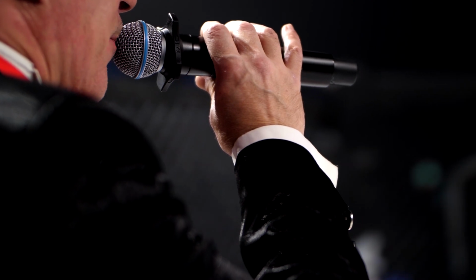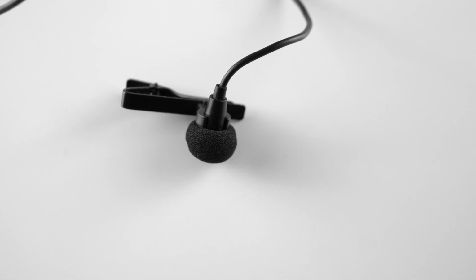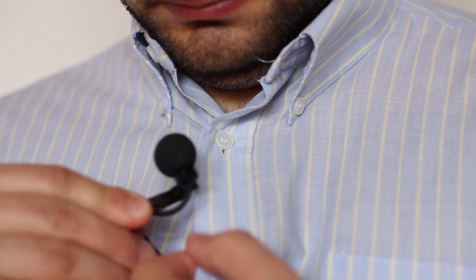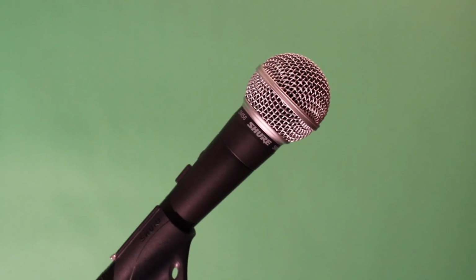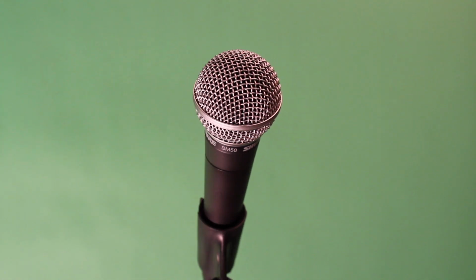However, these can be expensive. Wired lavalier. A lavalier is frequently the best option to get the most direct pickup of a person and is used mostly for interviews or piece-to-cameras. Handheld. These are the most commonly used for on-the-go interviews.